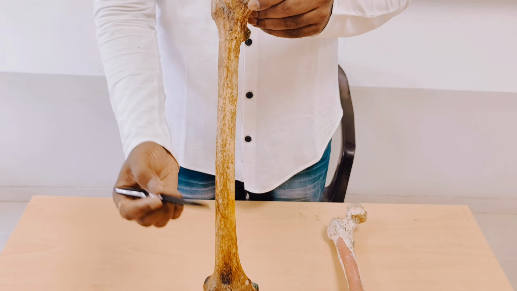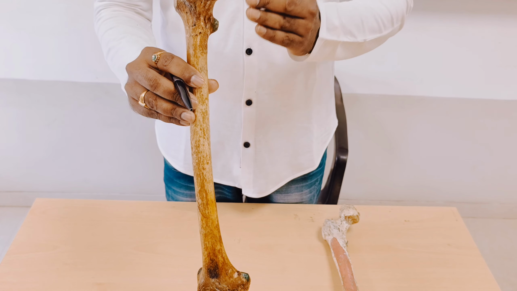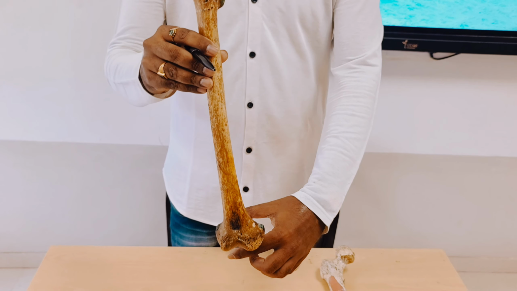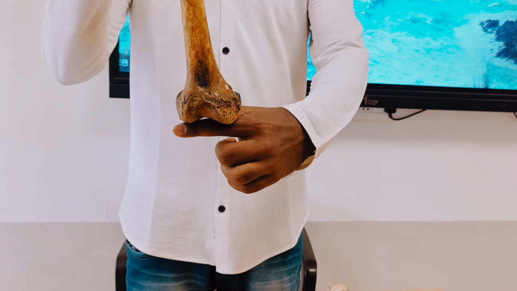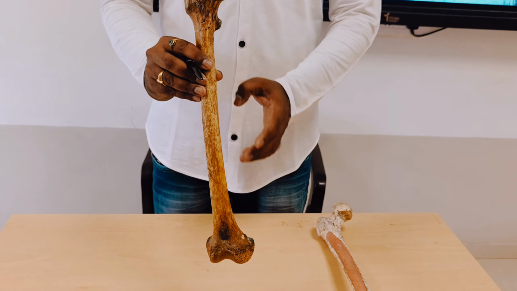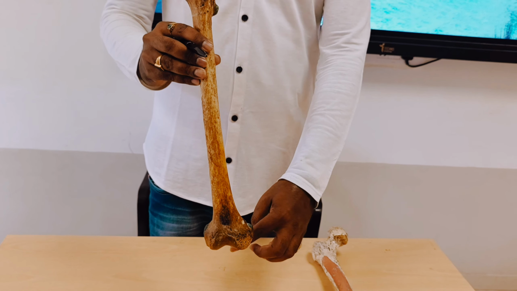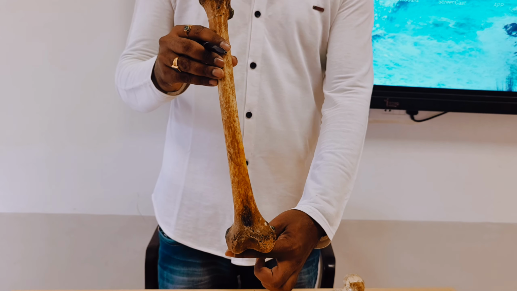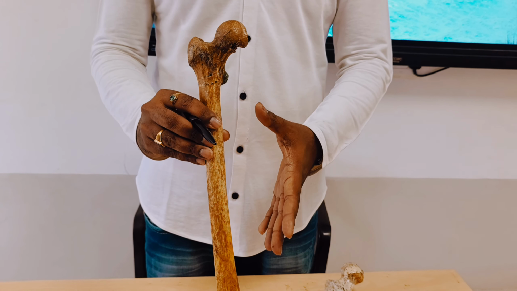The shaft of the femur is convex anteriorly, and this shaft runs obliquely downwards and medially, whereas the inferior surfaces of the two condyles lie in the same horizontal plane. So these are the 2 points you can remember for the anatomical position of the femur.